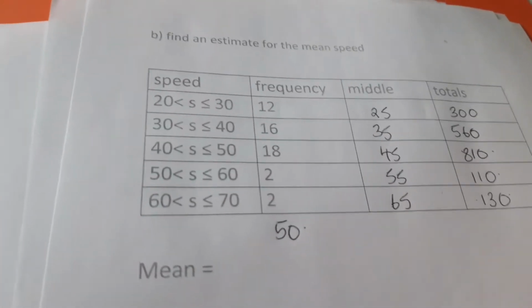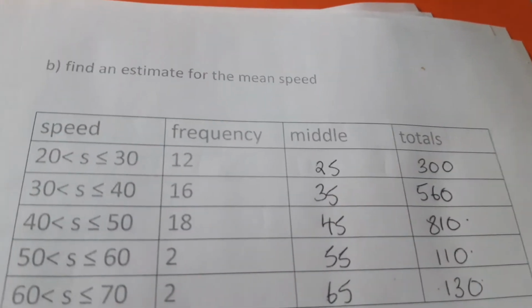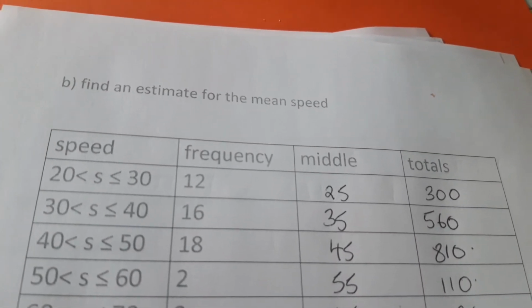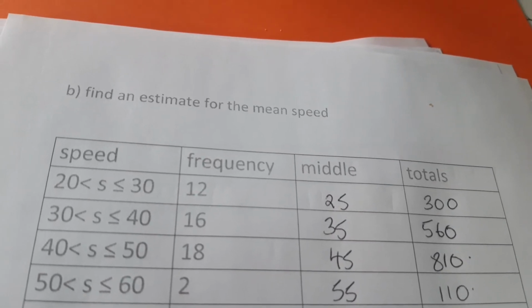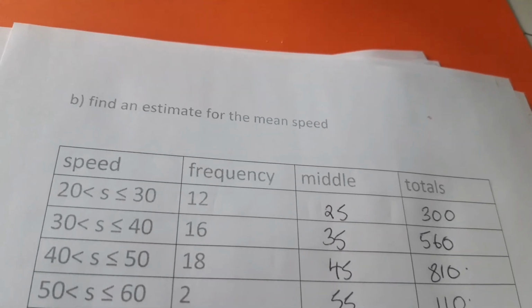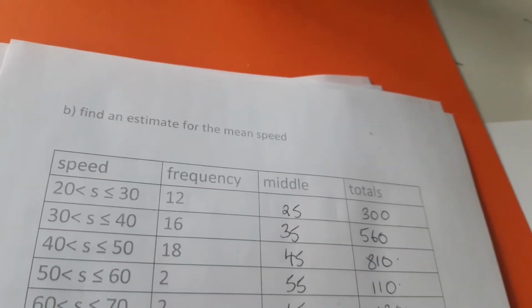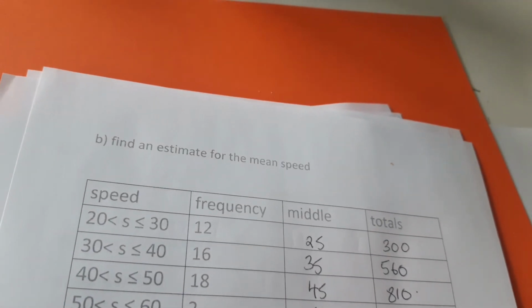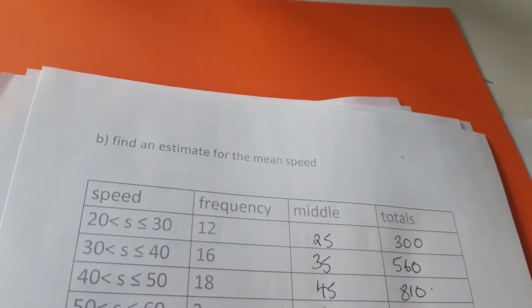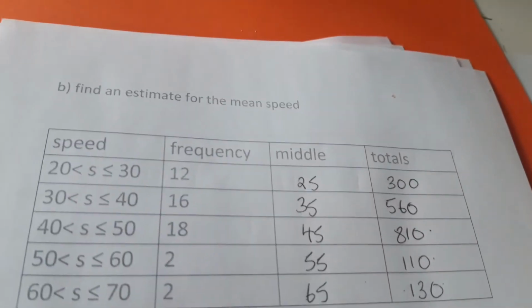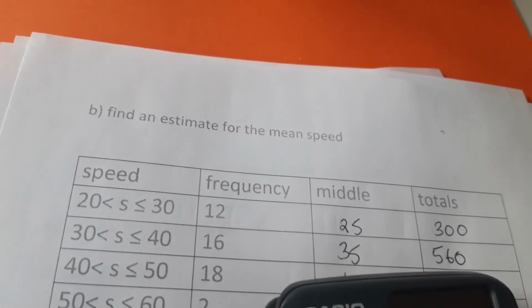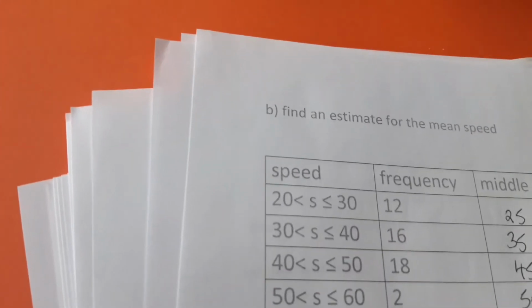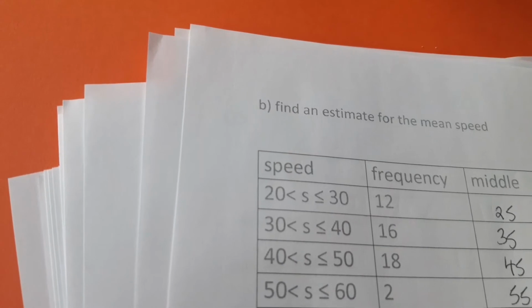50 cars, 50 people. Then when you add all these together, 300 plus 560 plus 810 plus 130 equals 1910. Then divide. 1910 divided by 50 equals 38.2. Large number of people got that. So well done, anybody who got that.